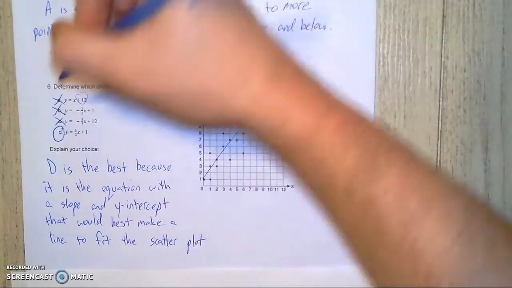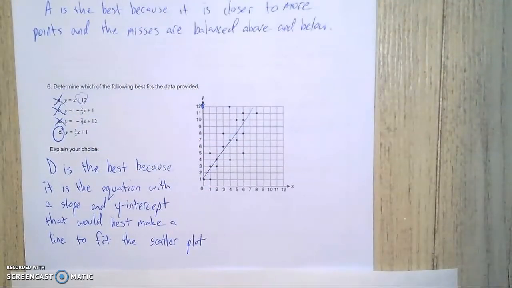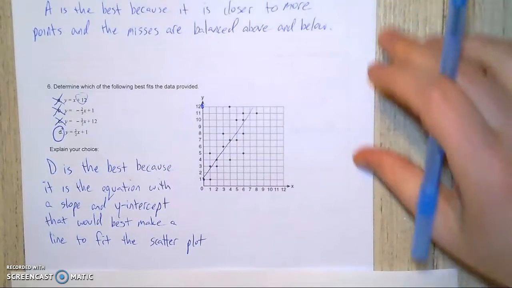So I'm then going to get rid of A and choose D, y equals 3 halves x plus 1, because it's the equation with a slope and y-intercept that would best make a line to fit the scatter plot. And last page here.